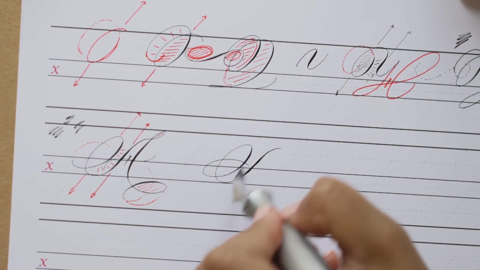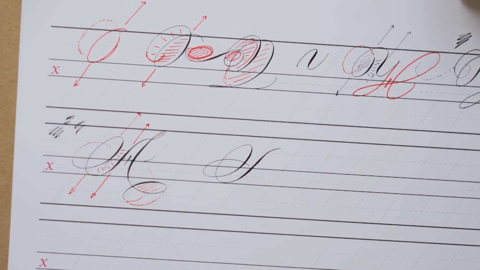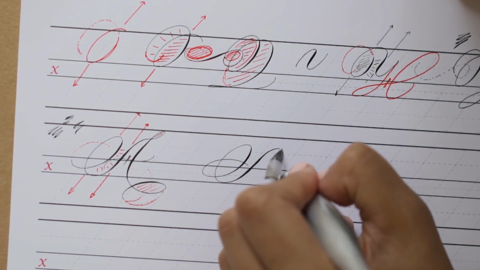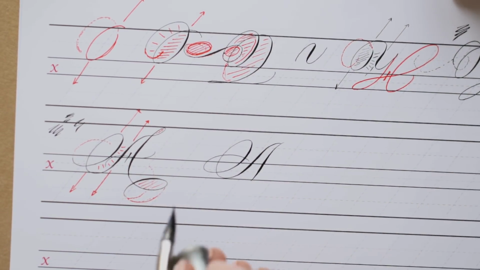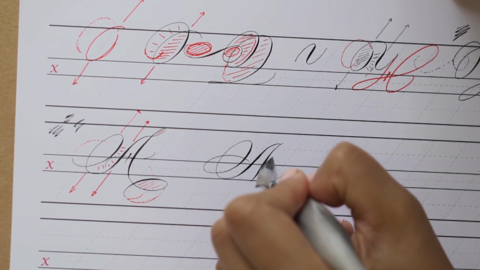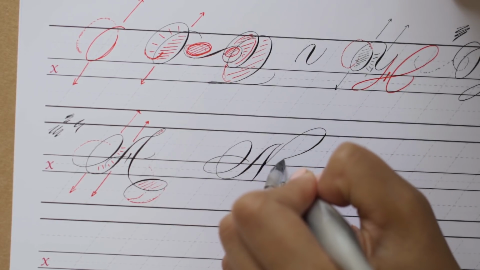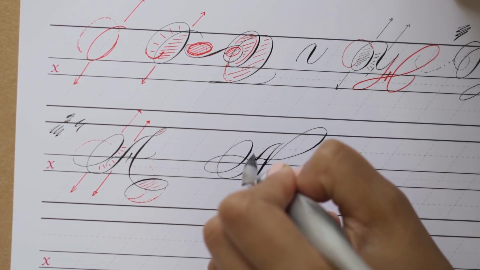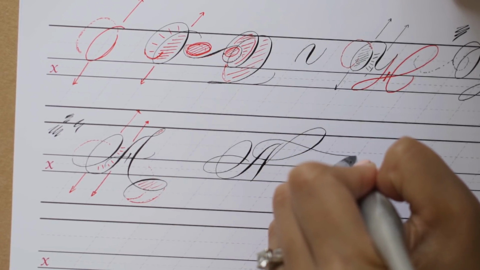So notice I like to go from your vertical oval to your horizontal oval. From here, I'm going to add on your M, and then from here, I like to extend out this hairline above the second center line.